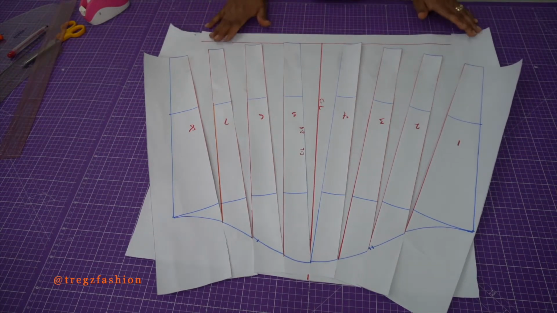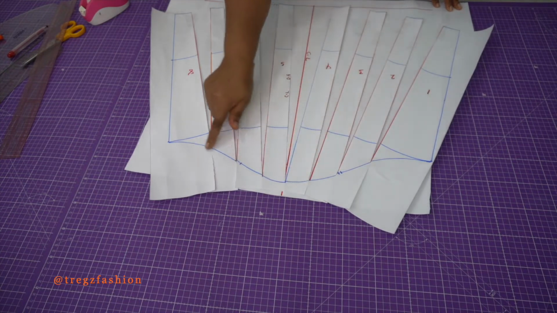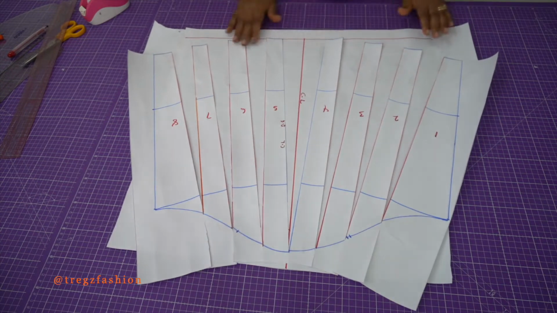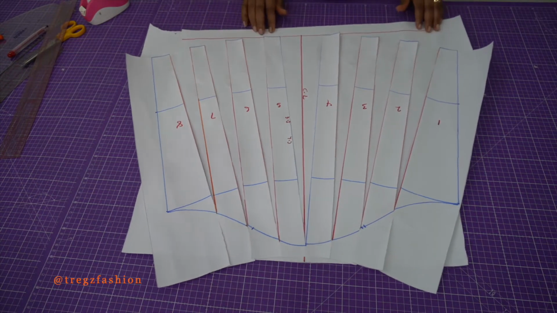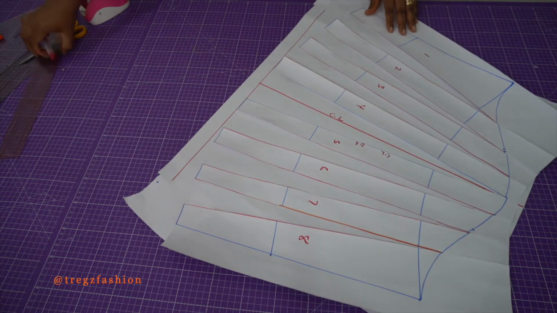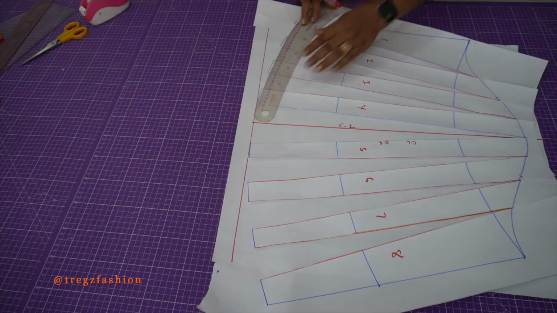So once you're happy with the way your sleeve is, you can see the way my sleeve crown is. I didn't spread it out at all, so it's all joined together. Once you're happy with the way you've spread out your hemline, then you're going to use your French curve to draw a nice curve.